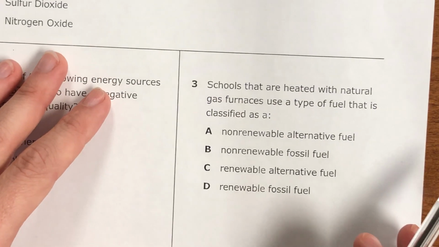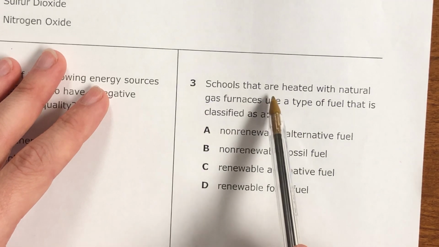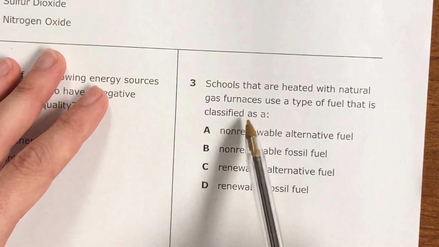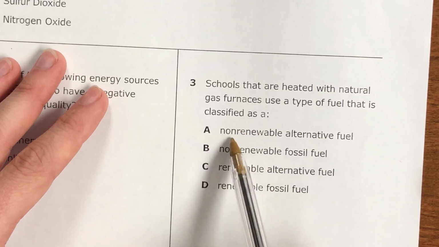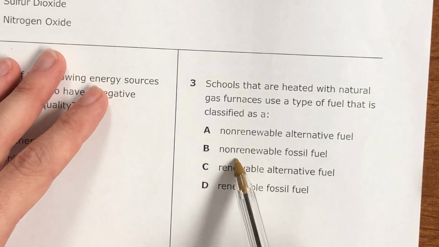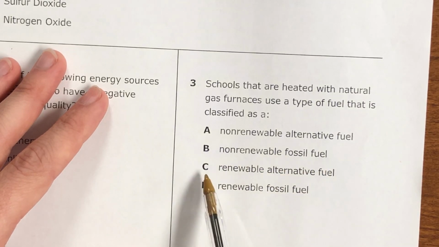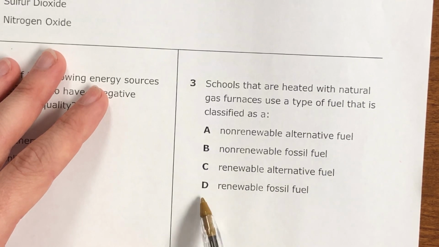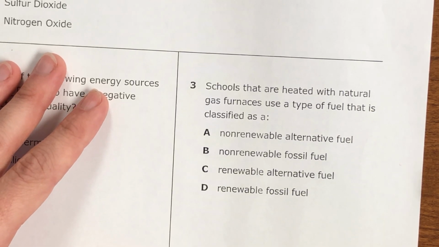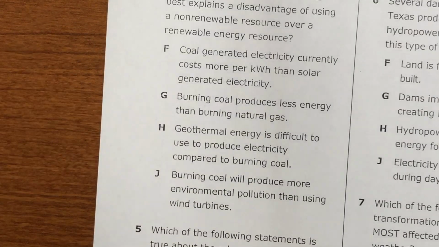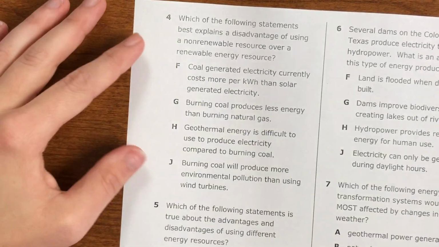All right, number 3. Schools that are heated with natural gas furnaces use a type of fuel that is classified as A, non-renewable alternative fuel. B, non-renewable fossil fuel. C, renewable alternative fuel. Or D, renewable fossil fuel. All right, if you'll flip that over. Number 4.